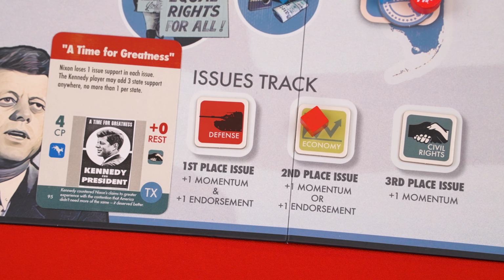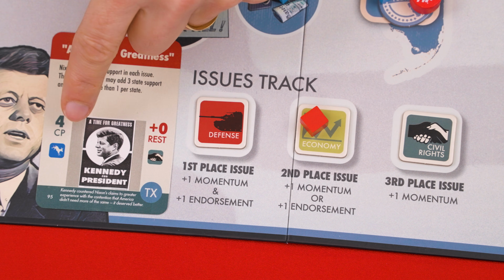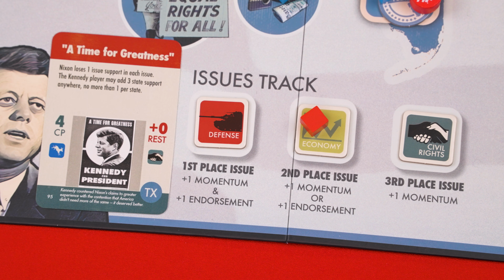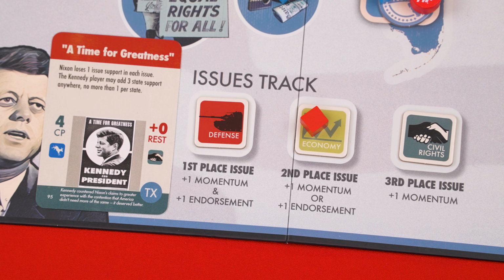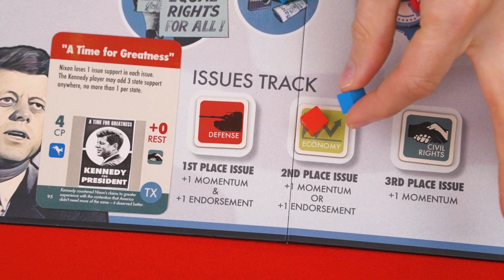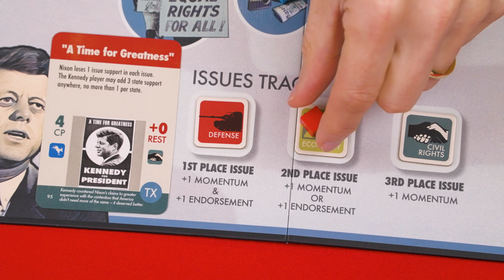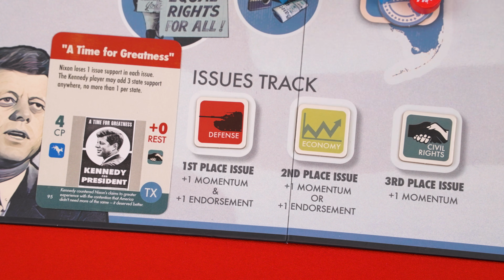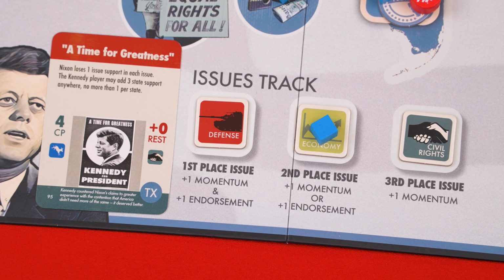The costs for this action, though, are a little different. The first cube you want to put onto an issue costs one of your campaign points. And each additional cube you would add to that same issue with this card costs 2 points each. So for example, let's say I wanted to add a cube to economy. That would cost me 1 campaign point. And since there's an opponent here, I would just remove their cube. Then the next cube I would want to add here costs 2 of my campaign points for a total of 3 so far.